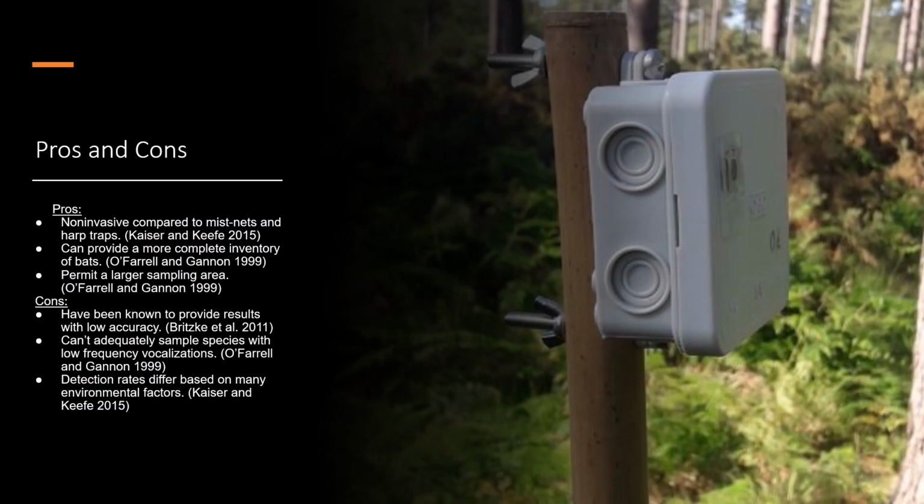Some pros and cons of sensors include that they are non-invasive compared to mist nets and harp traps. They are also able to provide a more complete inventory of bats. They also permit a larger sampling area compared to trapping.